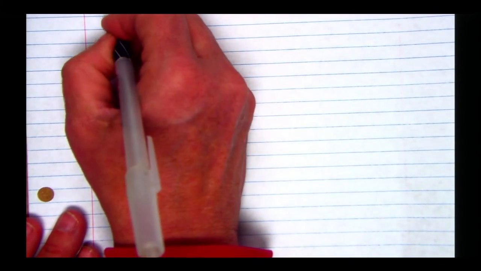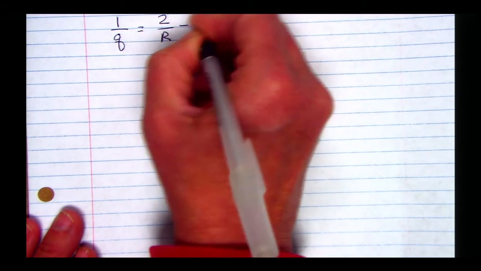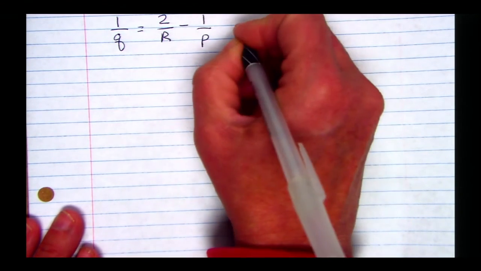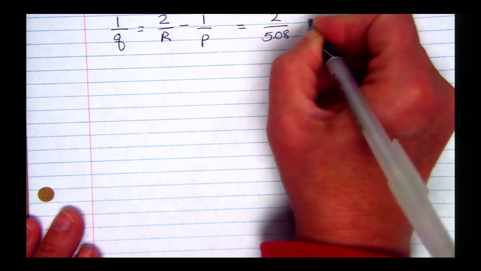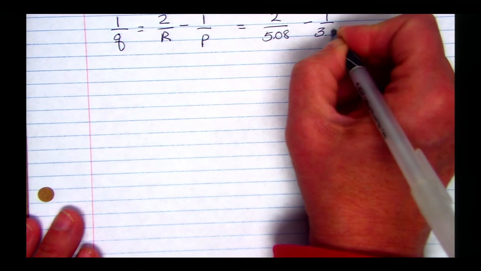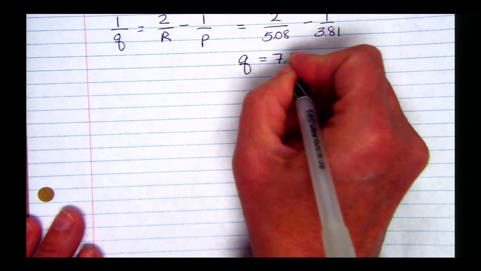If I do a calculation, I know that 1 over q is equal to 2 over r minus 1 over p. Plug in my numbers, I get 2 divided by 5.08 minus 1 over 3.81. Q becomes 7.62. My magnification is equal to minus 7.62 divided by 3.81.